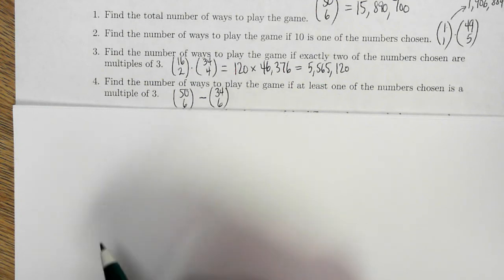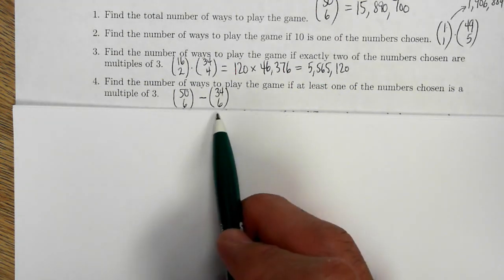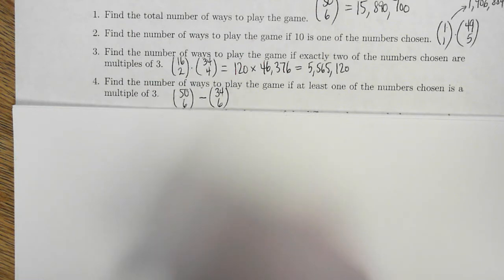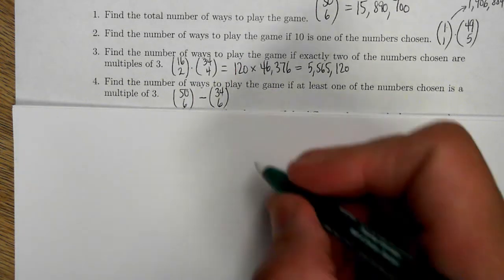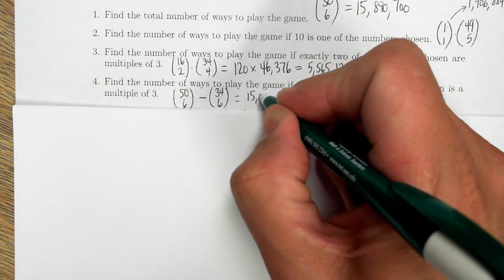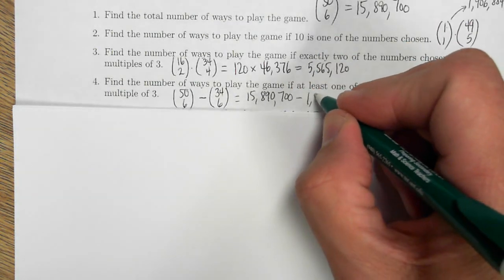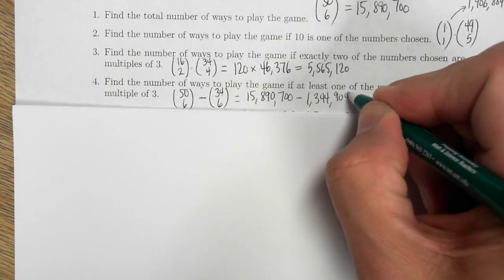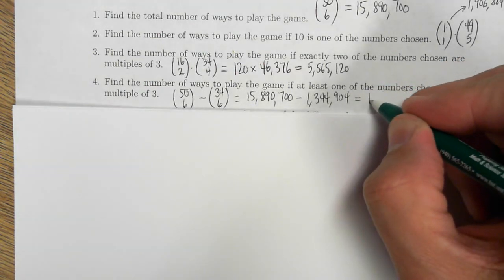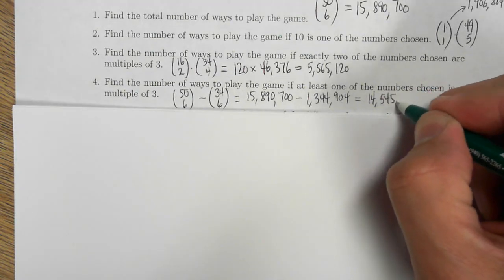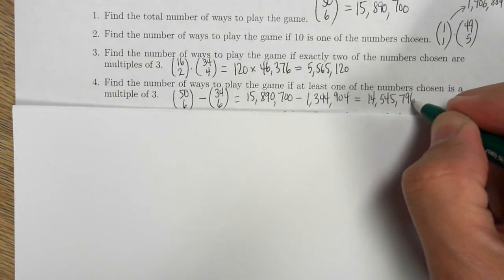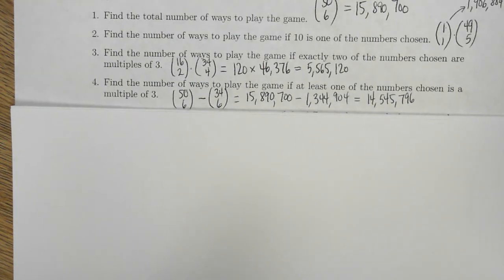So here's the total number of ways of playing the game. Here are the total number of ways of playing the game where none of the numbers are multiples of 3. If I subtract, that'll be the total number of ways of playing the game where at least one of the numbers is a multiple of 3. And so this works out to be 15,890,700 minus 1,344,904. And so subtracting, we get 14,545,796. So that would be the total number of ways of playing the game where at least one of the numbers picked is a multiple of 3.